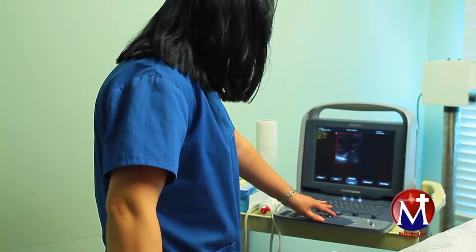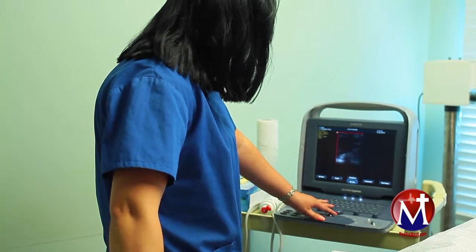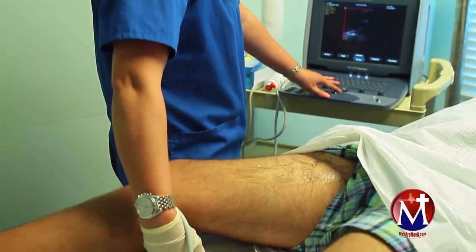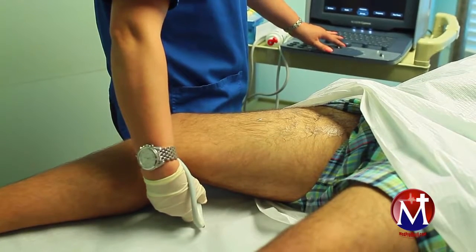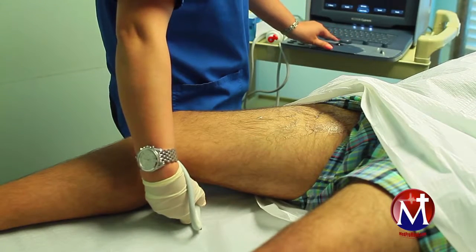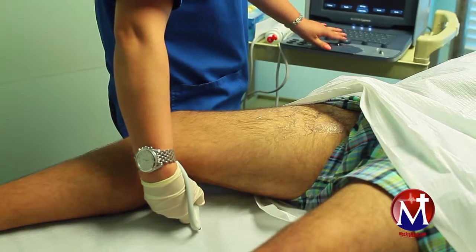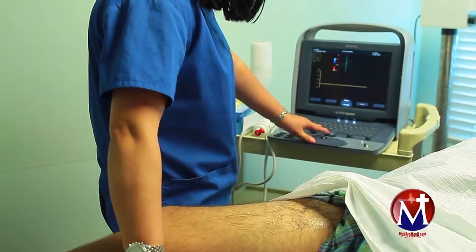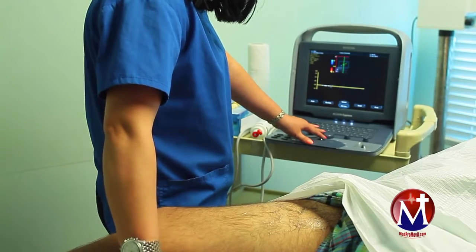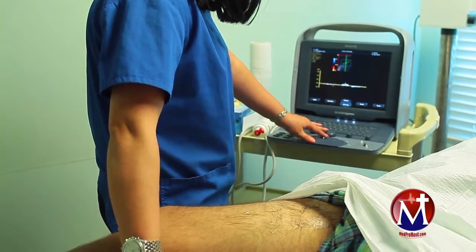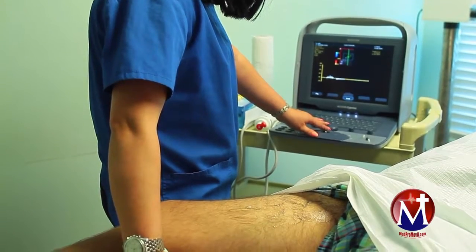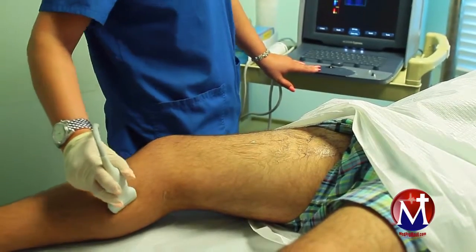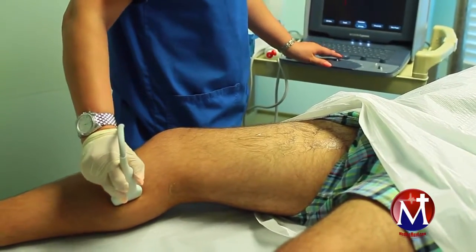Doppler interrogation of the vessels is performed to show normal phasic venous waveforms and the appearance of the waveforms after augmentation. Right now, Layla is demonstrating color flow and compression technique that is used to visualize the entire course of the deep venous system. Once again, this exam is non-invasive, does not require any patient preparation, is painless, and without the use of any ionizing radiation.